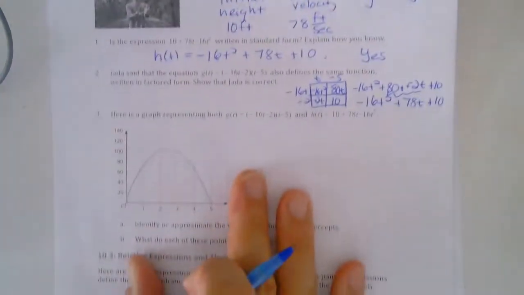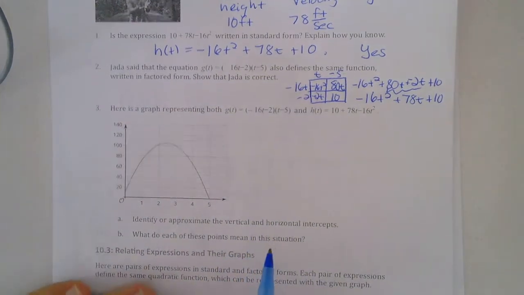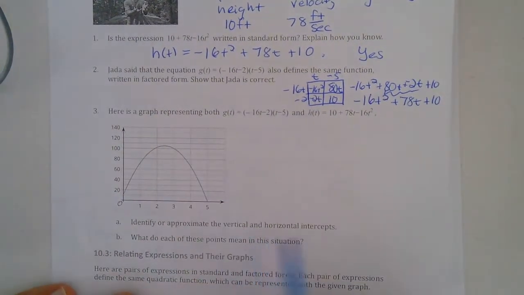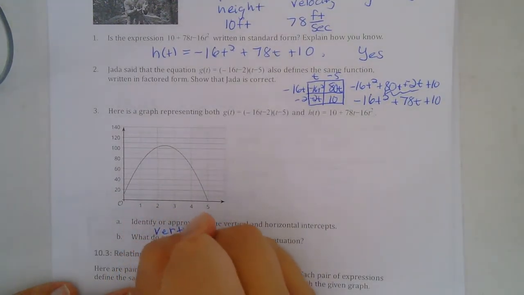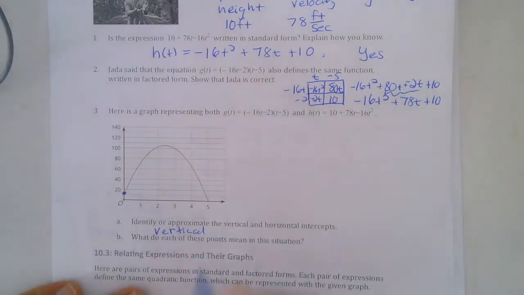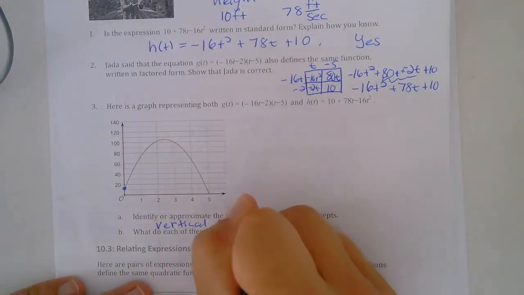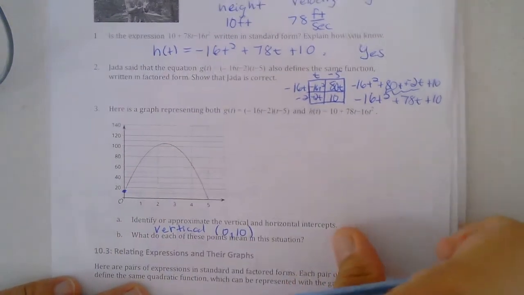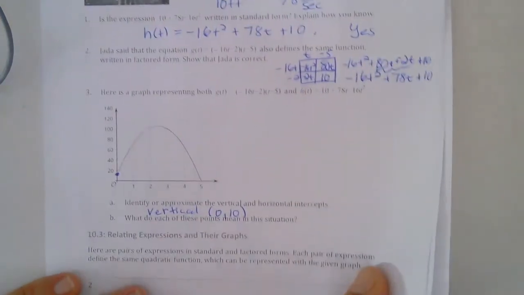And then here is a graph representing that. So identify the vertical and horizontal intercepts. So our vertical intercept is right there. And it would be x is 0, and it looks to be right at 10 for y. And if you notice, that number 10 is our initial height.